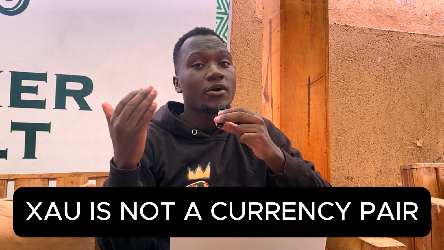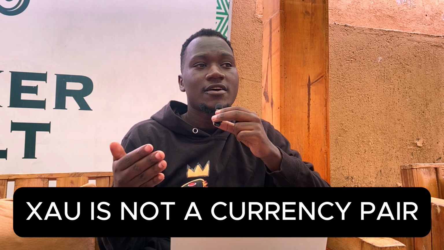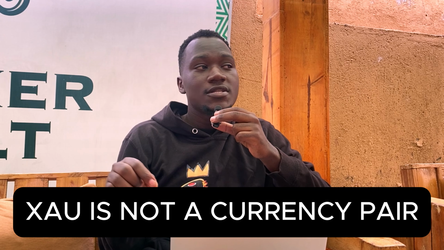So gold is a commodity. Most of the people don't understand this. They think it is a currency pair. Gold is not a currency pair because currency pairs are for countries, like GBPUSD, the British pound against the dollar, or the yen. Those are all currencies. But gold moves based off some other factors, because XAU is Au. We remember when we were studying in local schools, they used to tell us Au is a symbol in chemistry. XAU is gold, right? So how do you trade gold profitably?